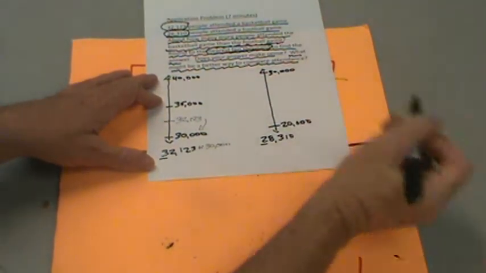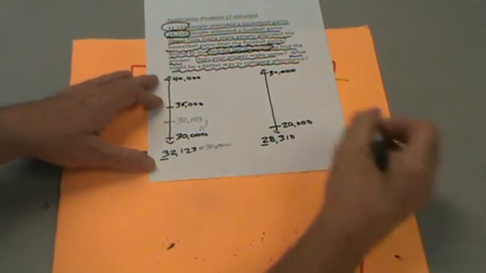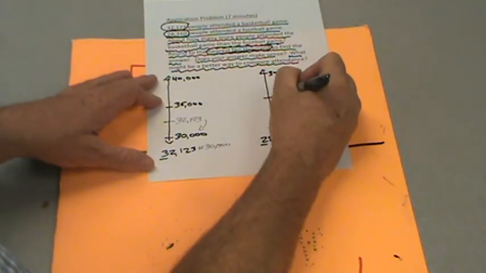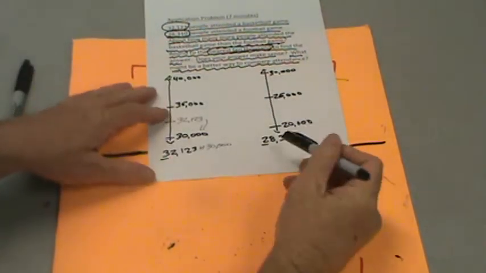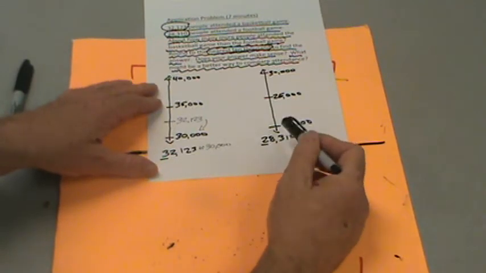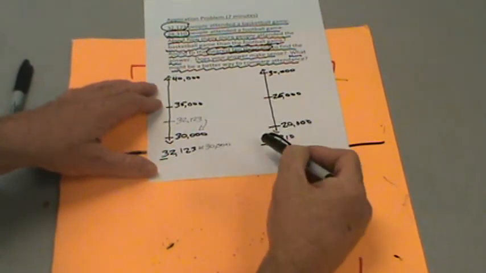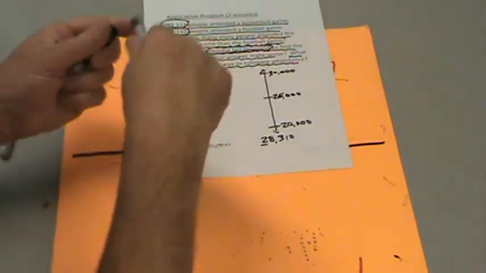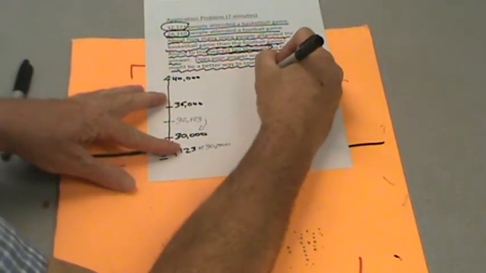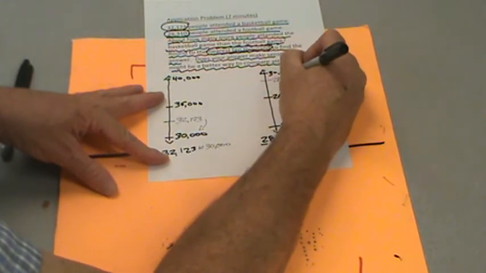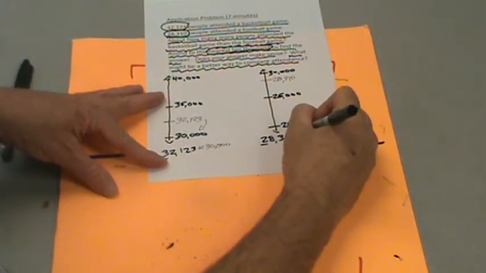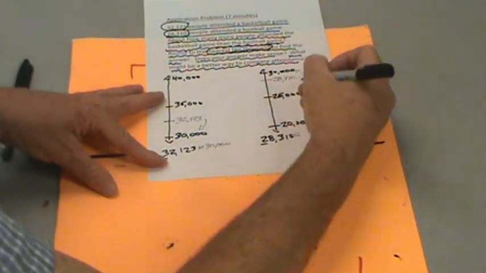Now what's the midpoint between 20 and 30? Well, if you ask me, it's 25. So we're going to have 25,000. Correcto mundo? Correcto mundo. Now, where are we going to put 28,310? 28,000 is greater than 20,000. 28,000 is greater than 25,000, but 28,000 is less than 30,000. So I'm thinking that it's probably going to wind up right around there. So let's put 28,310. Now, what our question was asking, we're going to round up to 30,000.